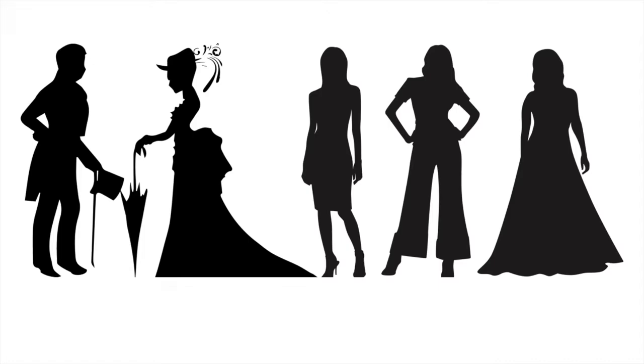Silhouettes change over time and are readily identifiable. See the silhouette with the bustle on the left. We know that it is either 1870s or 80s, in contrast to the more modern silhouettes on the right. Different parts of the body can be exaggerated or downplayed depending on the silhouette.